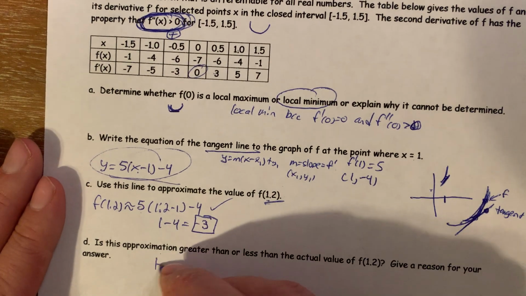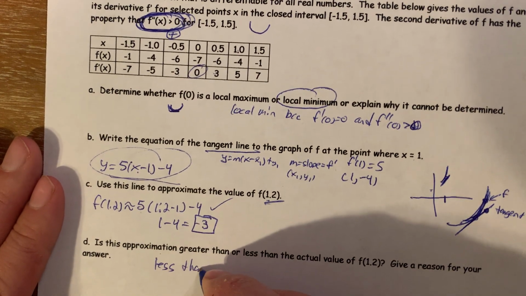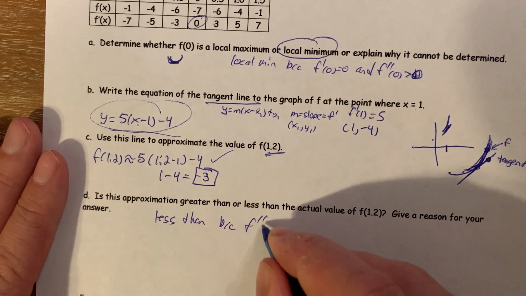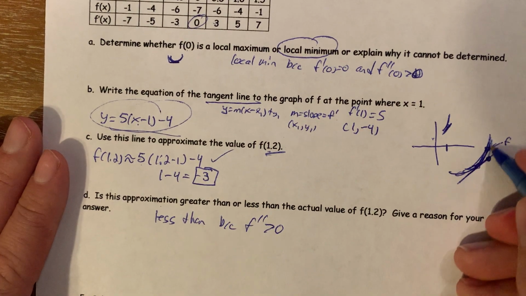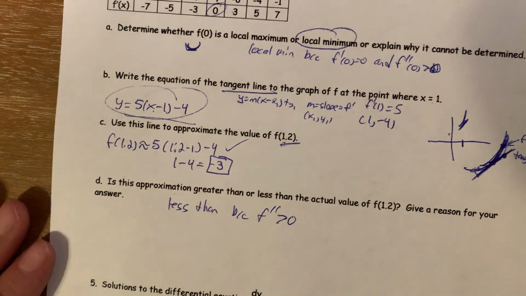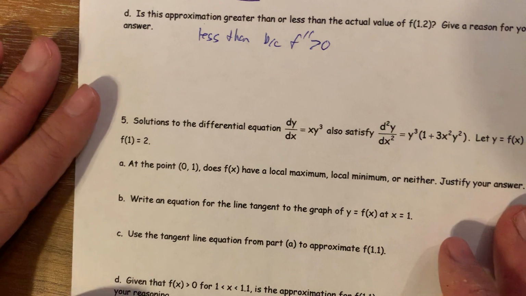So this is less than, and the reason is because of how the function is bending, because f prime prime is above 0. If the function is bending upwards, then the tangent line ends up below the graph. Okay? Let's see how we do on this.